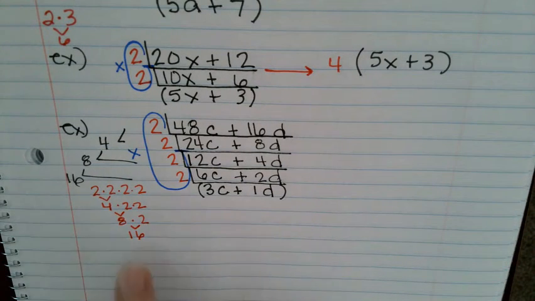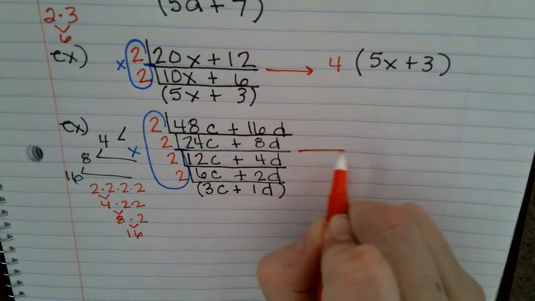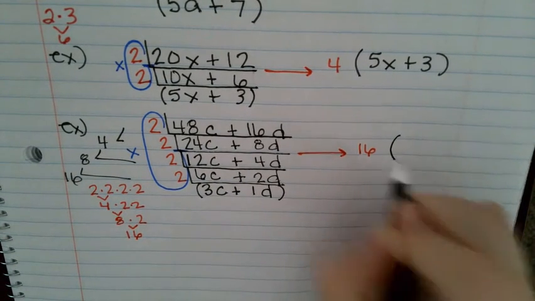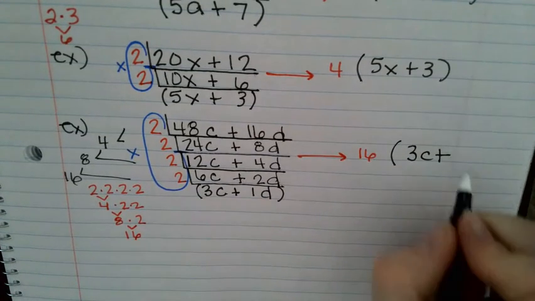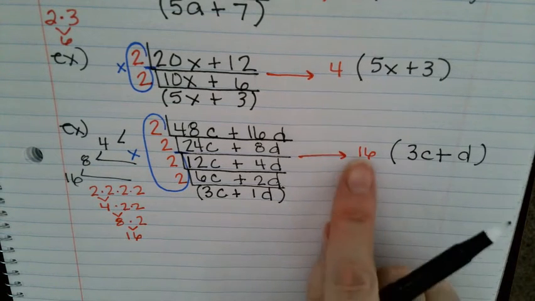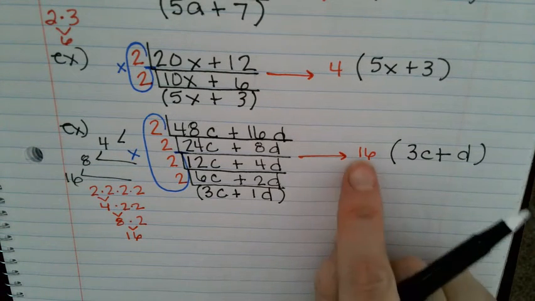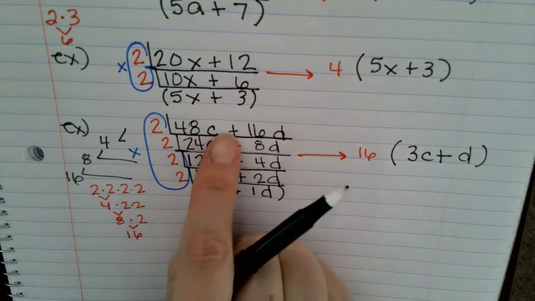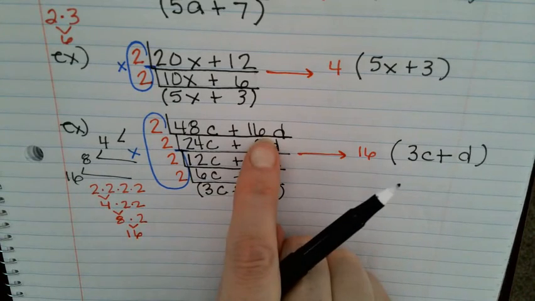So the greatest common factor is 16 groups of 3c plus, and I'm going to drop the 1 here because remember 1 is the multiplicative identity and I don't need it. So that's what you get. And look, 16 times 3c is actually 48c, and 16 times d is 16d.